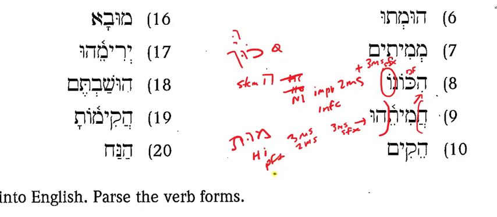So hiphil perfect or hiphil imperative. Now, if it's imperative, it's 2ms. If it's perfect, it's 3ms. Okay. Now, there's one other thing here that we can look at to try to gain some traction on which way to go with this, and what's that?